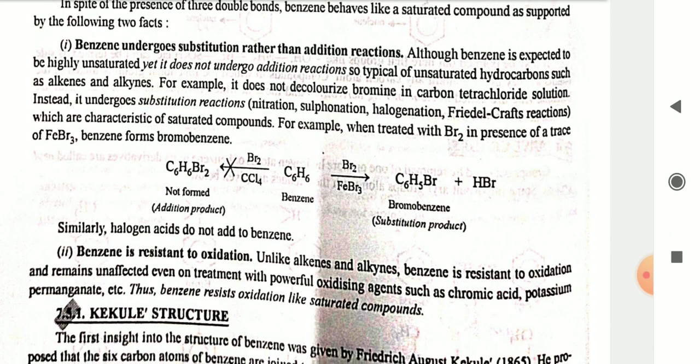Although benzene is expected to be highly unsaturated, yet it does not undergo addition reactions so typical of unsaturated hydrocarbons such as alkenes and alkynes. For example, it does not decolorize bromine in carbon tetrachloride solution. Instead, it undergoes substitution reactions: nitration, sulfonation, halogenation, Friedel-Crafts reaction, which are characteristics of saturated compounds.